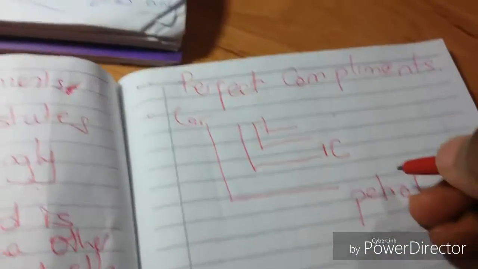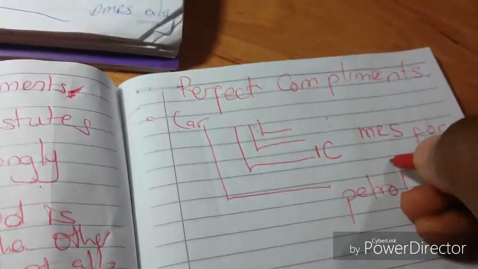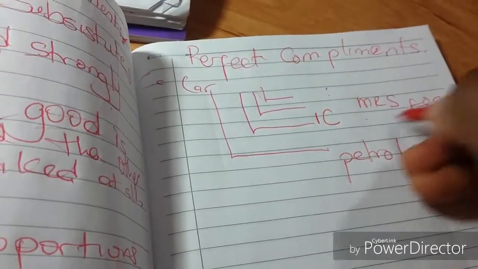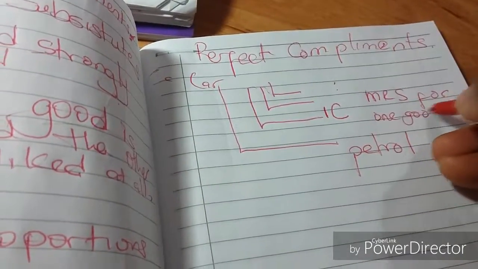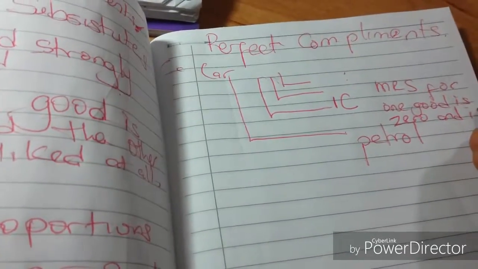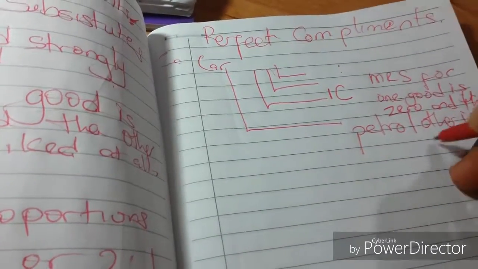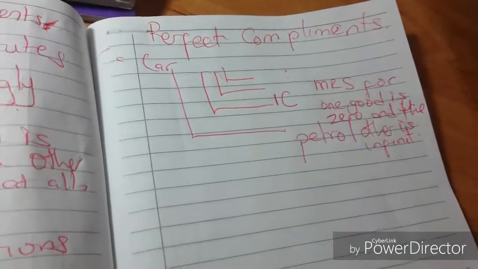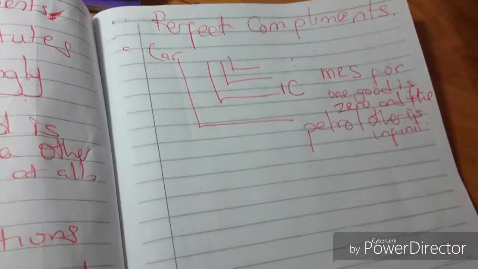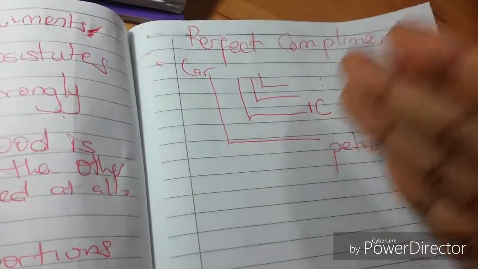This is when the MRS for one good is 0 and the other is infinite. So this is the shape of the indifference curve for perfect complements.